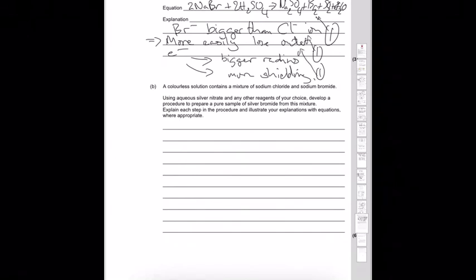A colourless solution contains a mixture of sodium chloride and sodium bromide. Using aqueous silver nitrate and other reagents of your choice, develop a procedure to prepare a pure sample of silver bromide from this mixture. Explain each step along the process of the procedure and illustrate your explanation with equations.